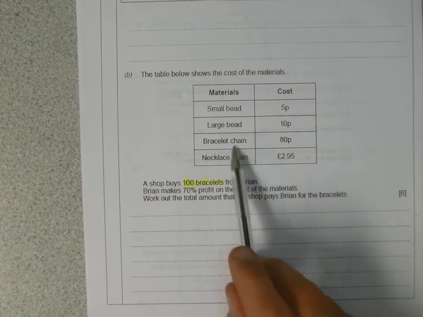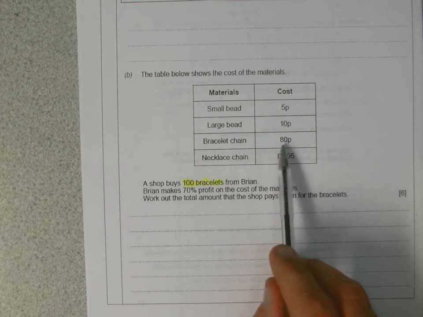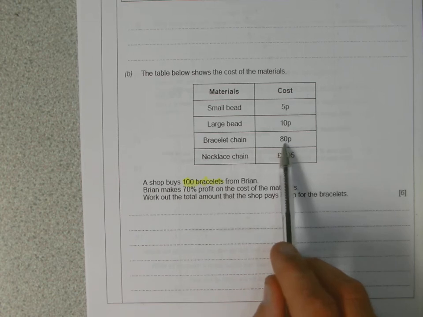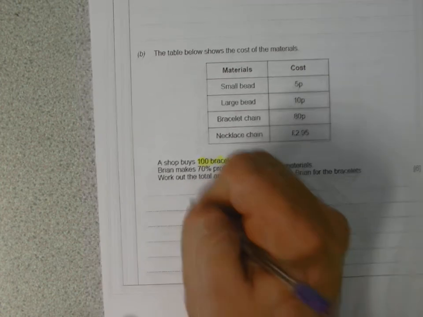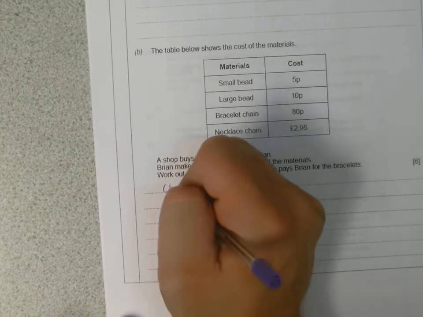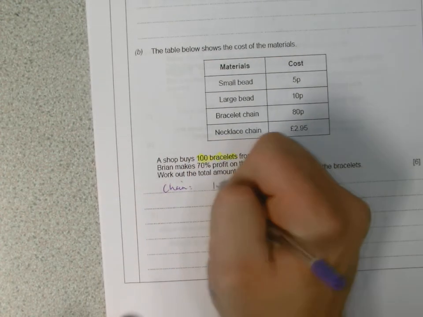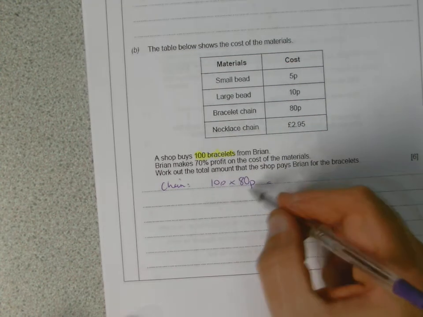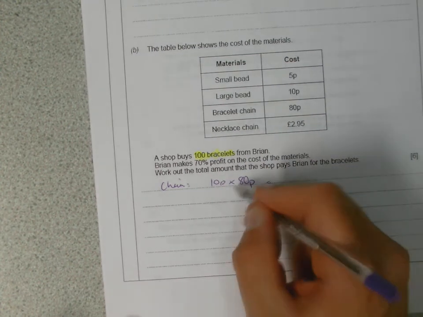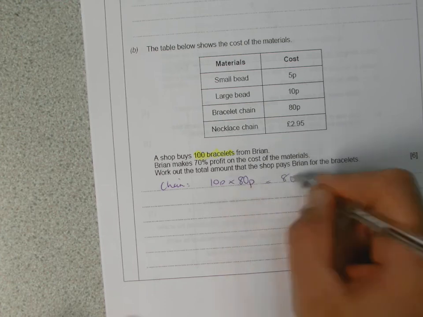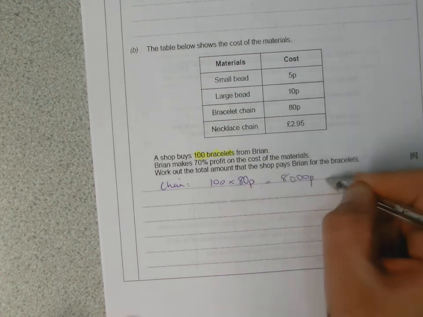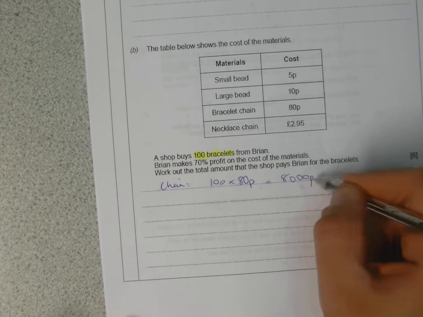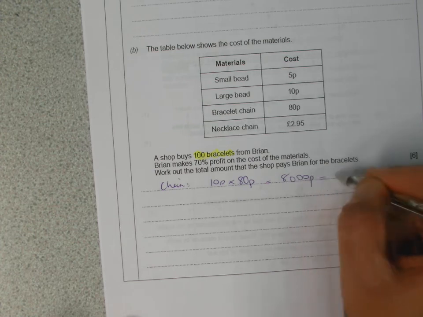Right, so he obviously needs a bracelet chain for each bracelet. So 100 of them, so it'll be 100 times the chain, 100 times 80 pence, which would be 8,000 pence. And of course, change that into pounds, divide by 100, so you get 80 pounds.